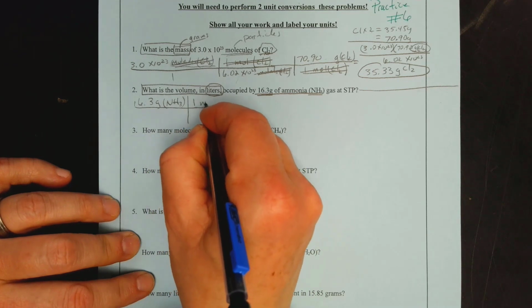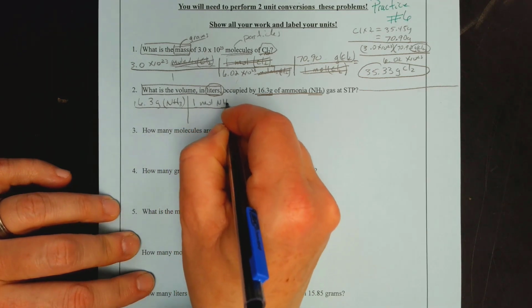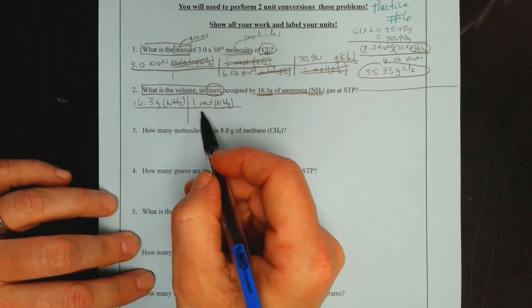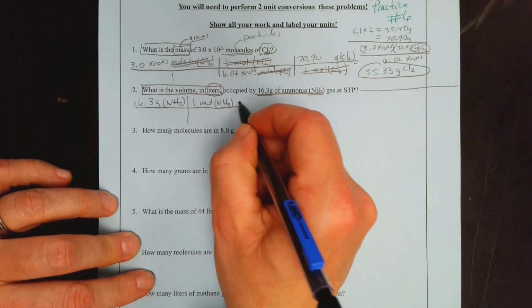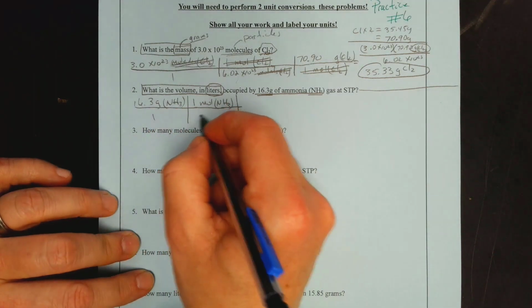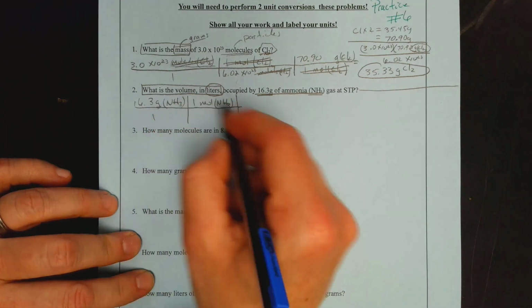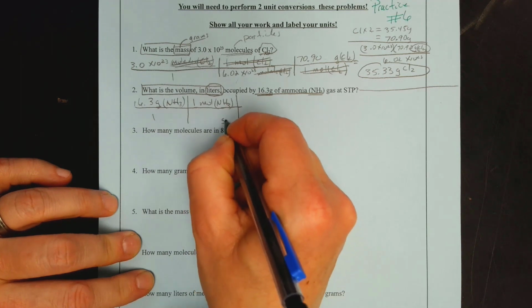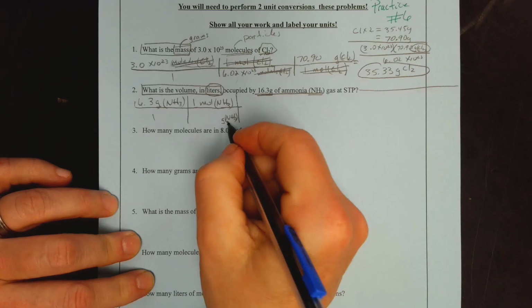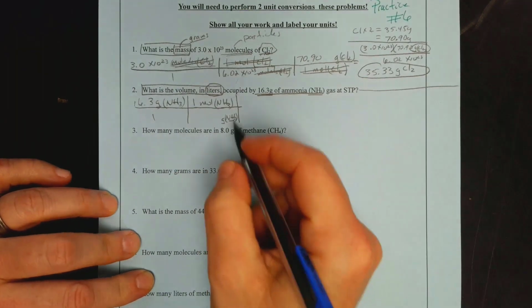So I'm going to put 1 mole of NH3 first, because these moles are going to act as the bridge between grams and liters. So I know that grams has to be down here, grams of NH3, but I might not quite know what my mass is. I have to calculate the mass of this.